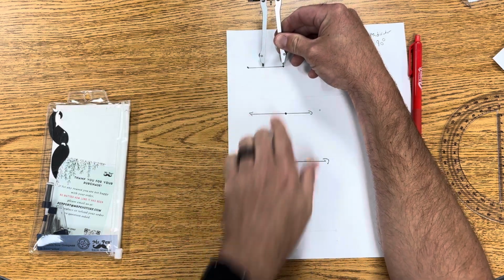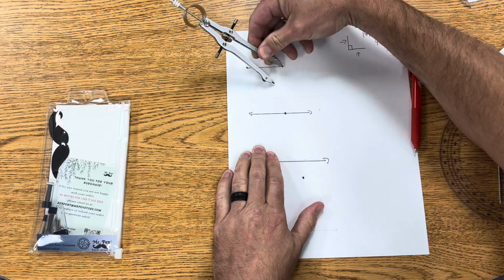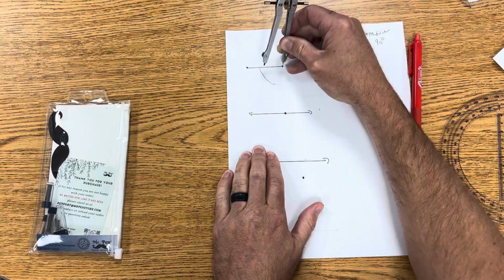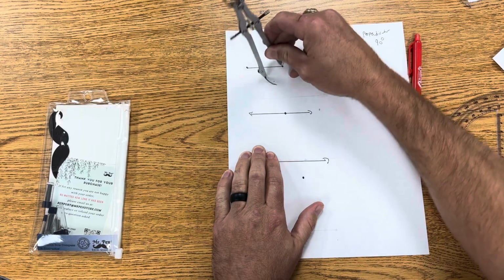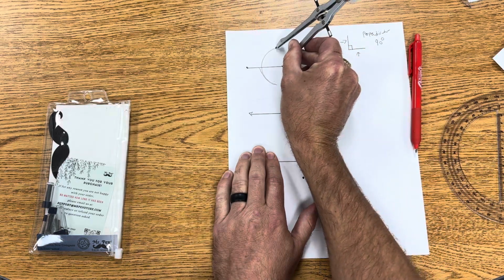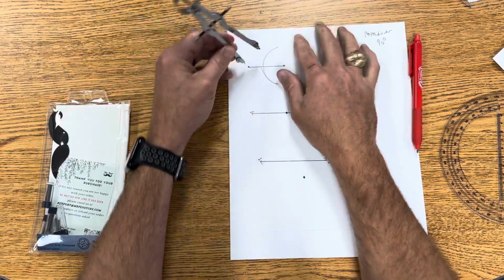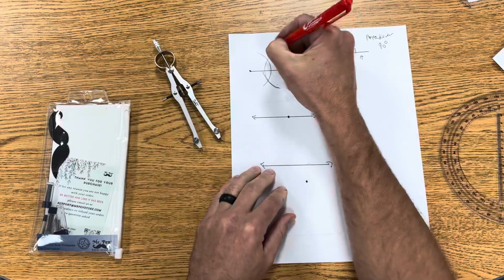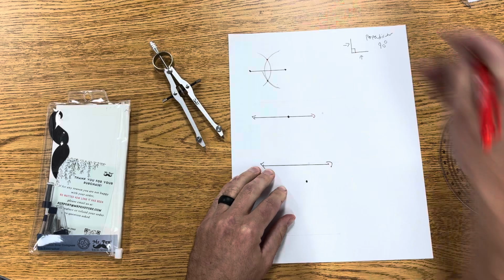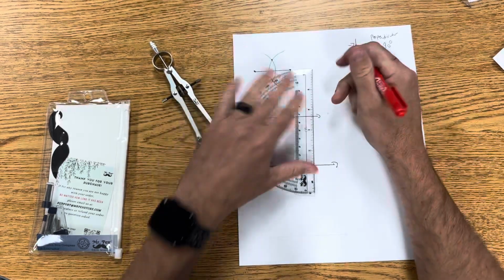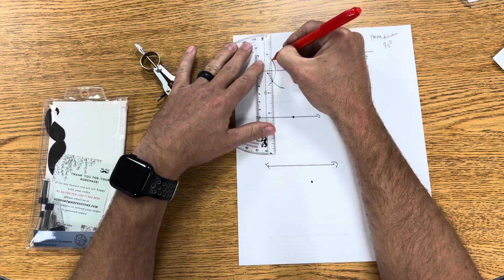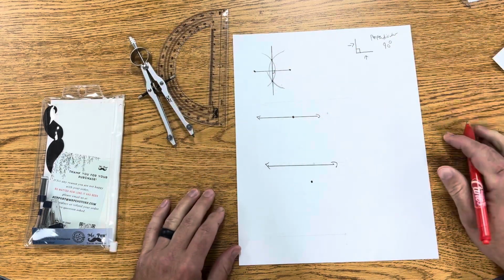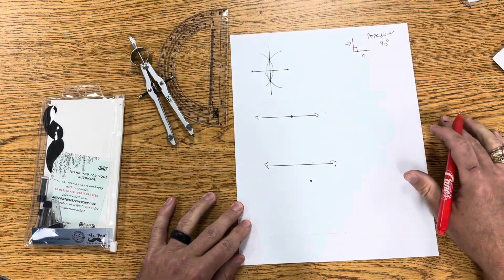So I'm gonna go to this side and I'm gonna draw an arc as best I can. Now I'm gonna go to the other side and I'm gonna draw the same exact arc. Now what you notice is I have created 2 points right here. And so now I'm gonna take my straight edge and I'm gonna draw a line going through those 2 points. And that creates a 90-degree angle, okay? So that is doing a segment.